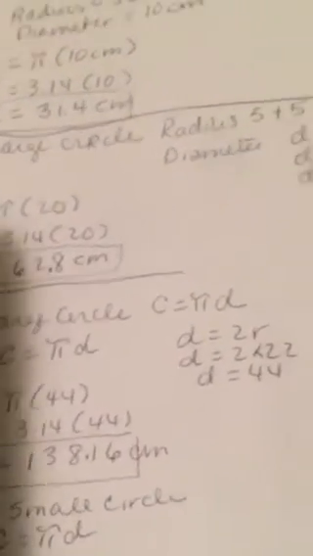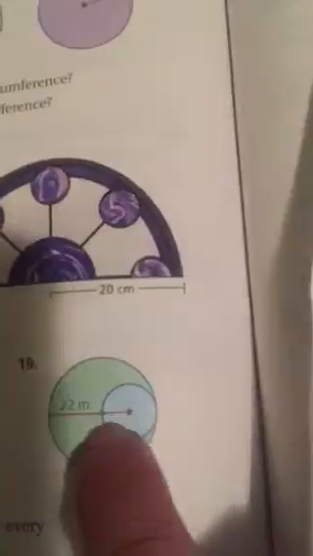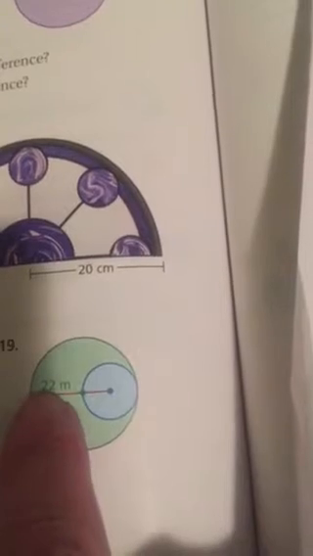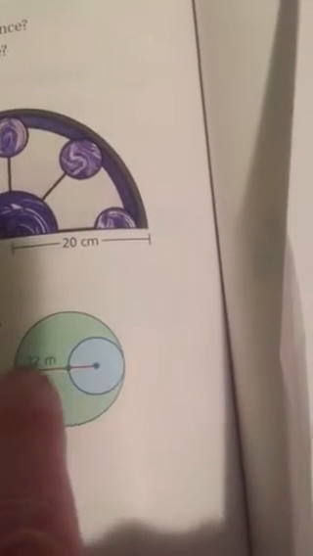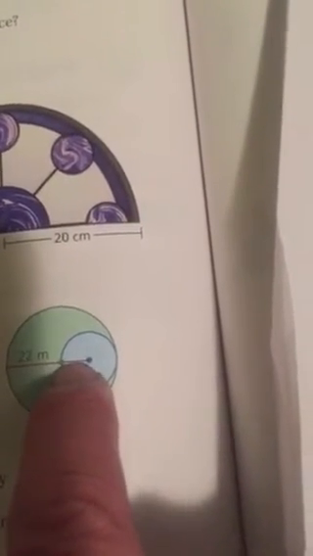So that's the large circle. But now we have to do that small circle. So let's look at the small circle. If we know that this whole thing across is going to be 22, so what's this going to be? If this is 22, this is going to be 22. So the diameter is 22, right?